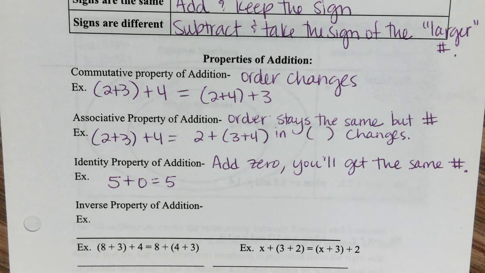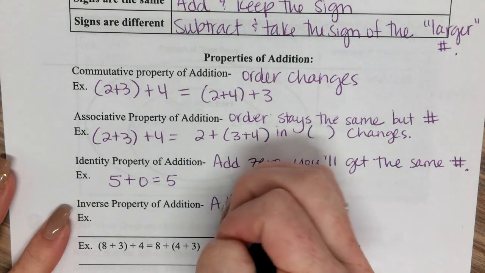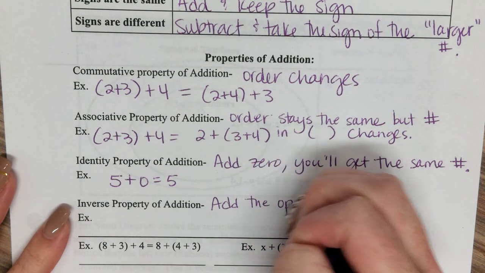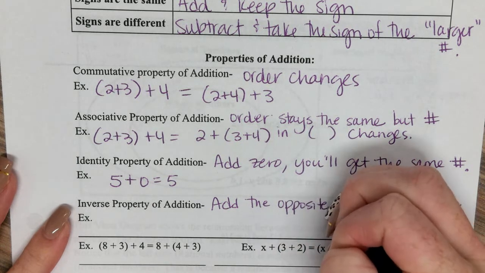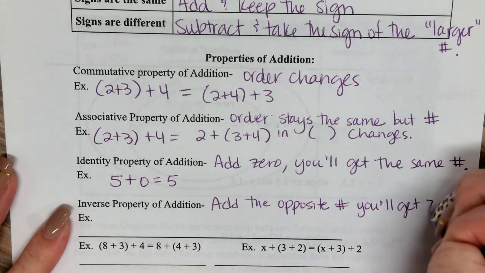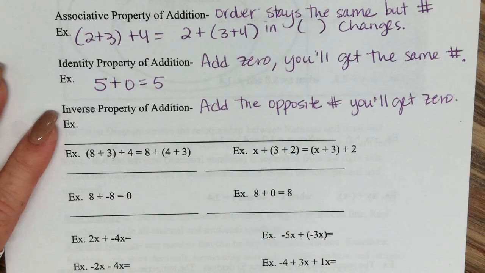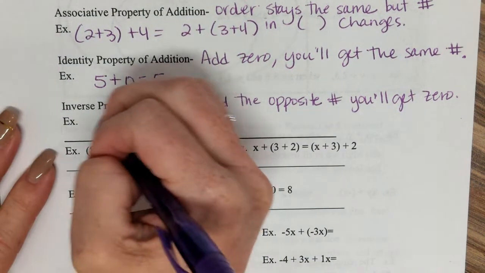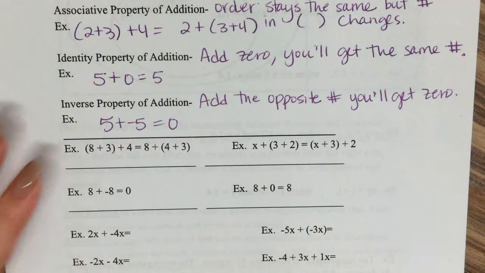And the inverse property, this is the really easy one too, is when you add the opposite number, you'll get 0. You'll zero out. So y'all know what's the opposite of 5? So if you add those together, what happens? You zero out. So that's the inverse property. It's when you add the opposite number, you'll get 0. So for example, 5 plus negative 5 is going to zero out.